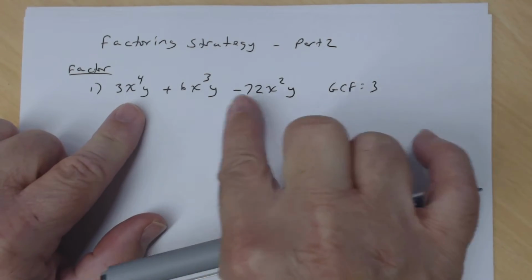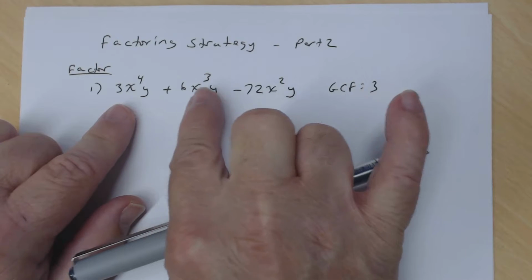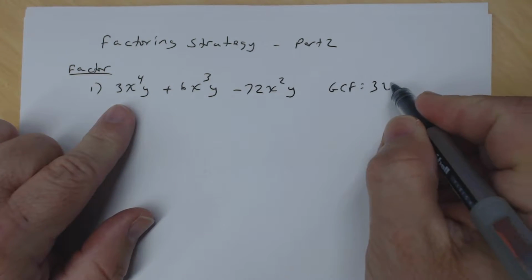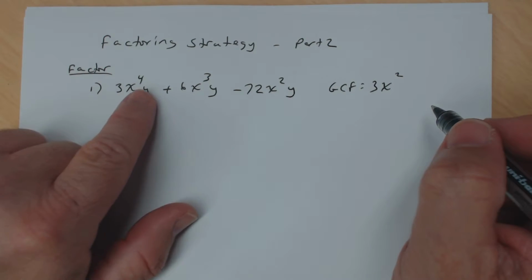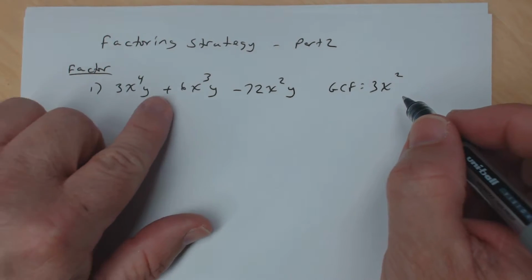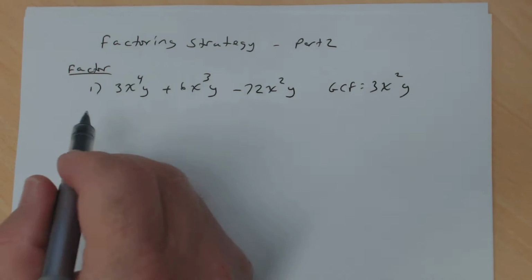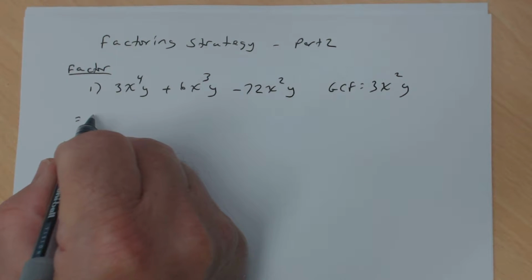For the variables, I have x in all of them, so I'm going to need an x here. Remember, you take the one with the smallest exponent, so x to the fourth, x cubed, x squared. So I'm going to take out x squared. And then there's y in all of them. They're all raised to the same power, so since the power is 1, I'm just going to say y. So there's your GCF, and you're going to factor it out.